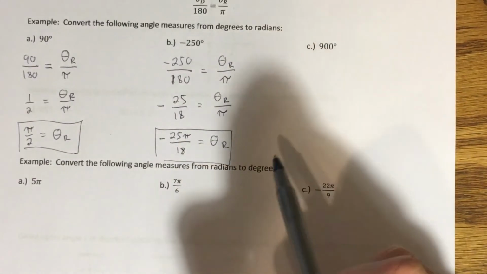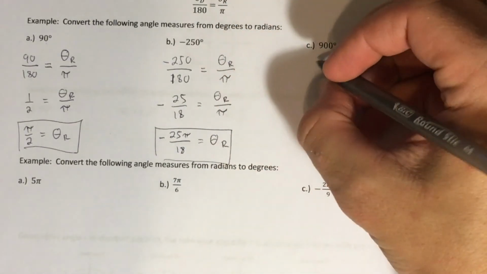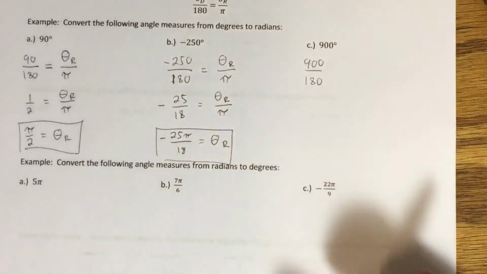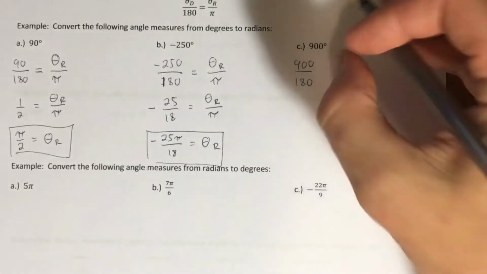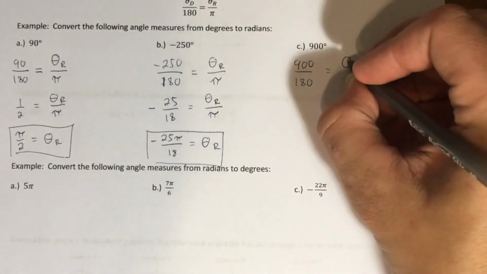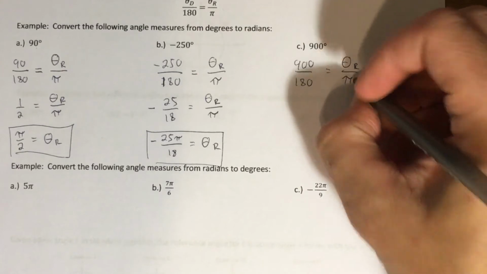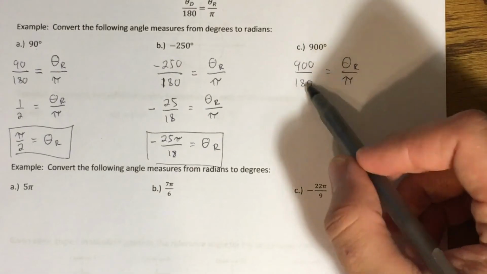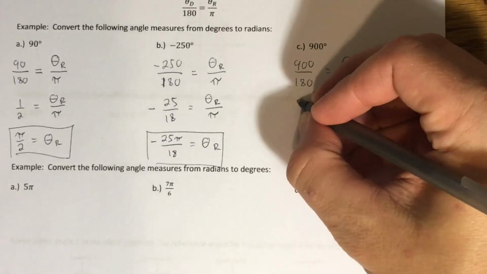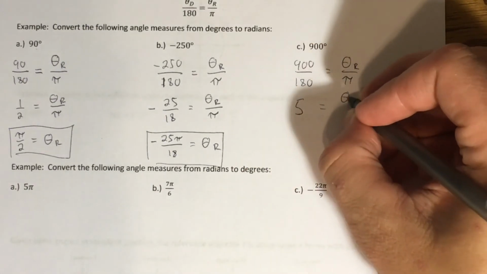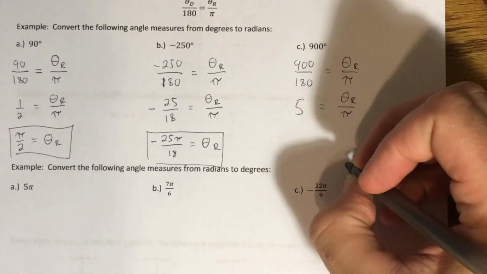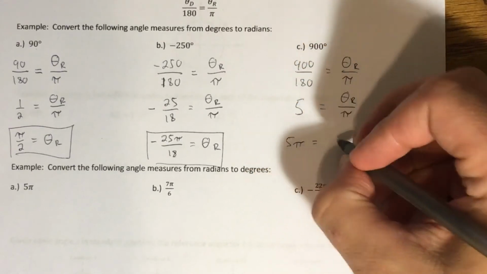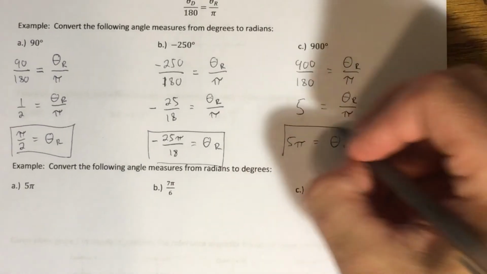One more, 900 degrees. So 900 degrees, there's really nothing new in this example. It's the same exact idea. So 900 over 180 equals theta r over pi. Now 180 actually goes into 900 evenly, so I can just treat this like division. That comes out to 5. I get 5 equals theta r over pi. And then multiplying both sides by pi, I get 5 pi equals theta r.